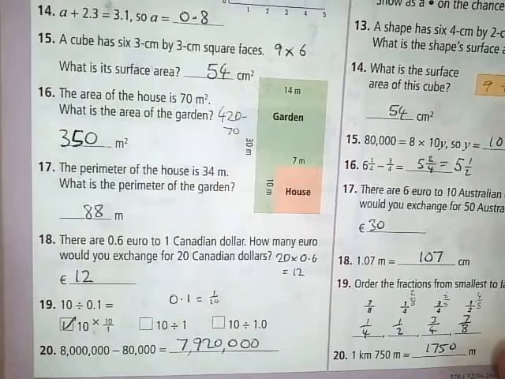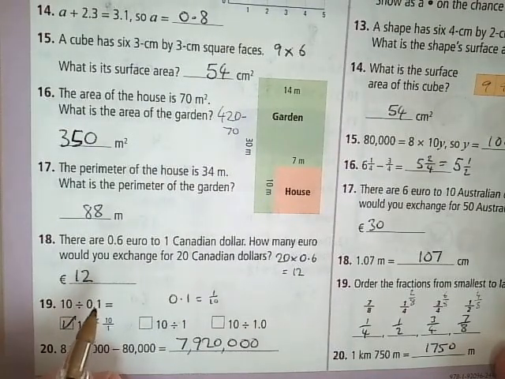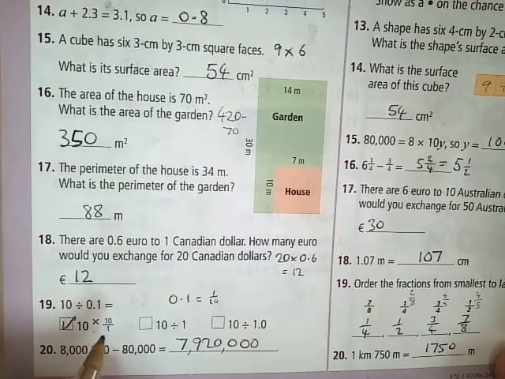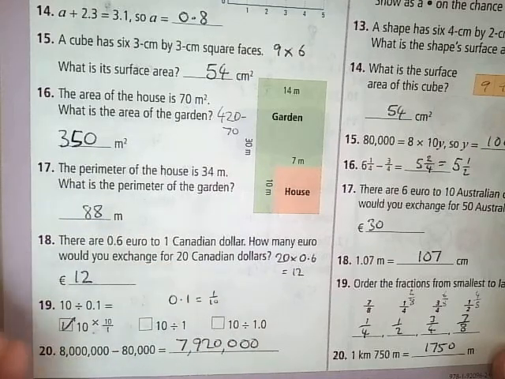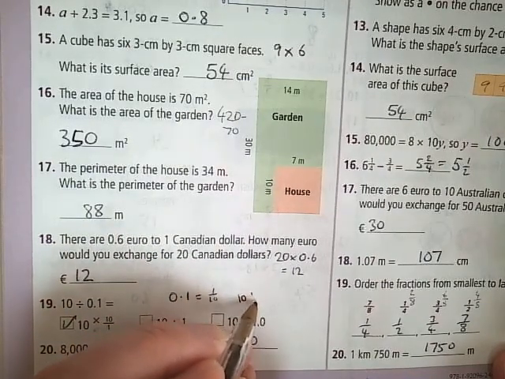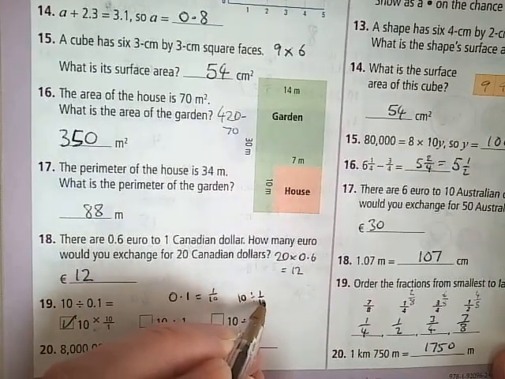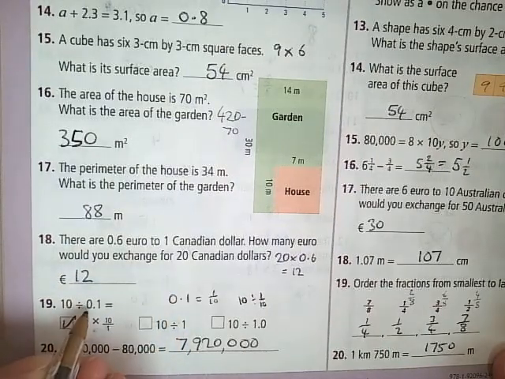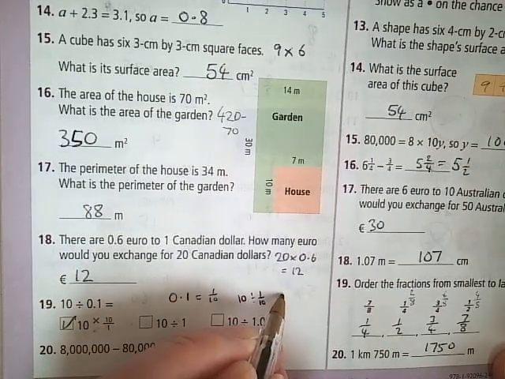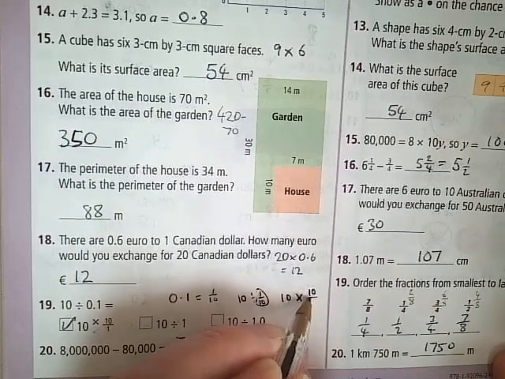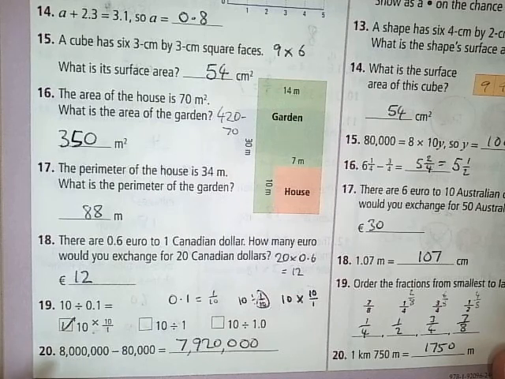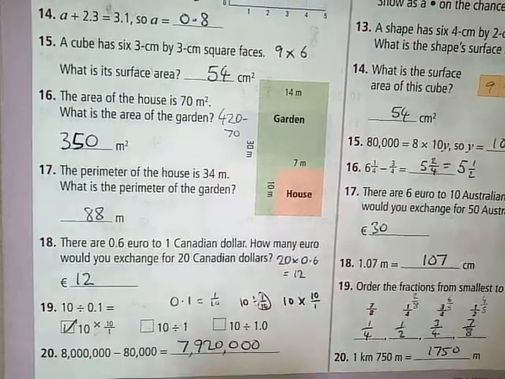Question 19. 10 divided by 0.1 is the same as 10 multiplied by 10 over 1 because 0.1 is 1 over 10. But remember, when we're dividing by 1 over 10, in order to do that, you change the sign from divide to multiply and you flip that second one. So that's your answer there. Question 20. 8 million take away 80,000 is 7,920,000.